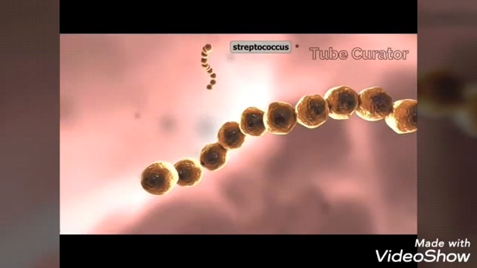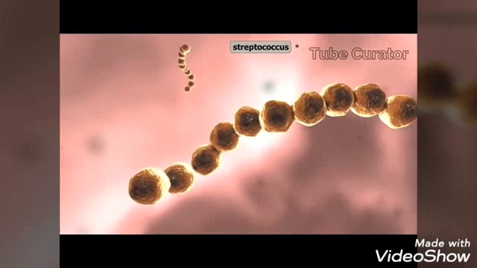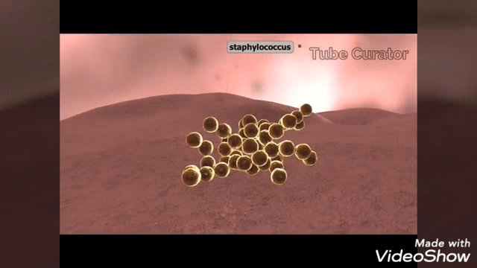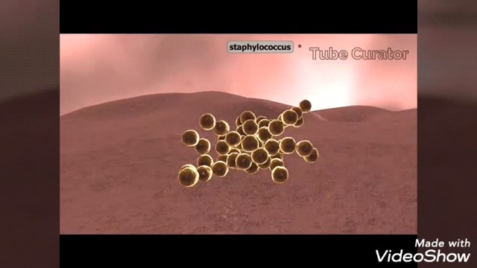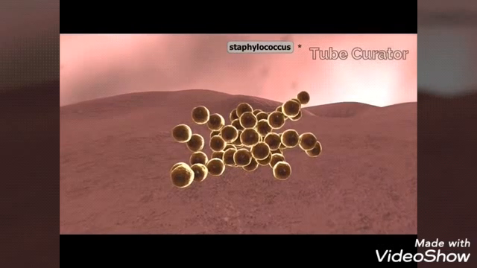Spherical bacteria, which are called cocci, can occur as single cells, pairs, chains, or clusters. Many bacteria that produce suppurative infections or pneumonia are spherical. Gonorrhea is also caused by cocci.